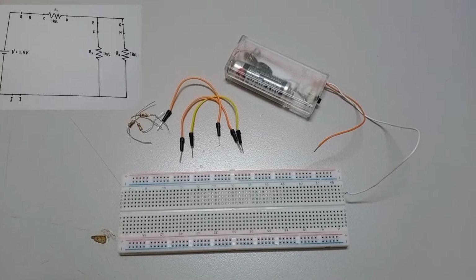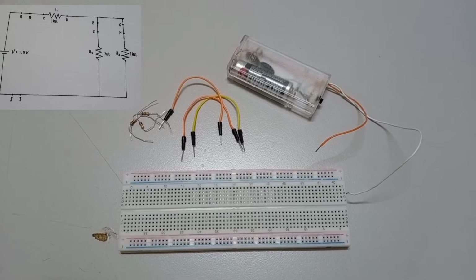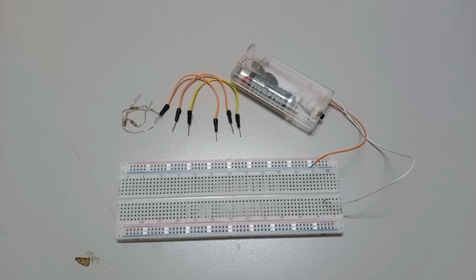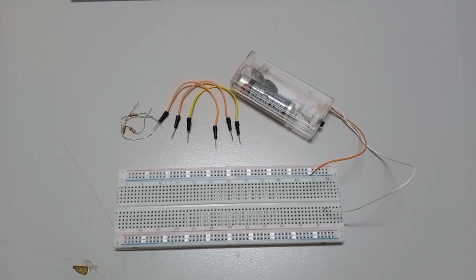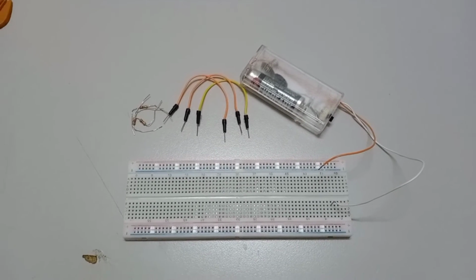So now I am going to construct a working circuit based on the schematic diagram shown below. Before constructing the working circuit, I want to introduce the elements that will be used in the circuit.